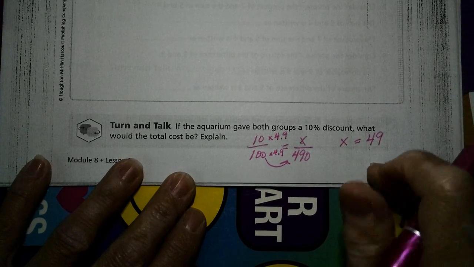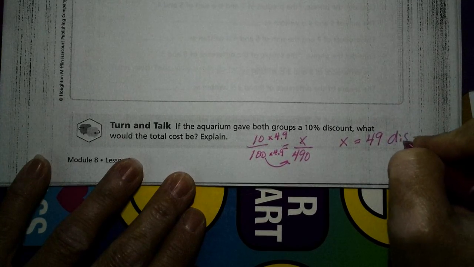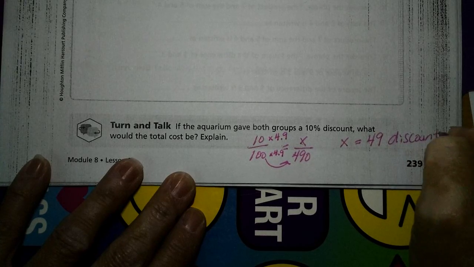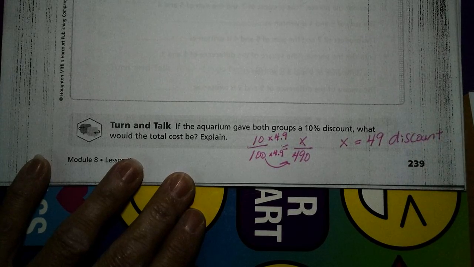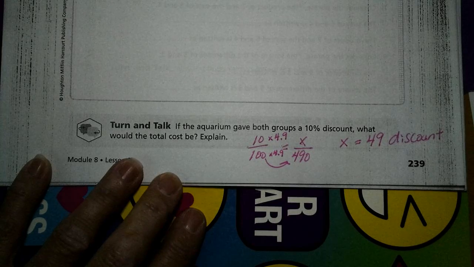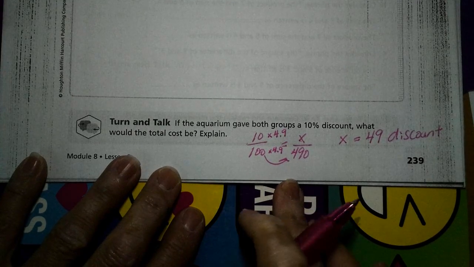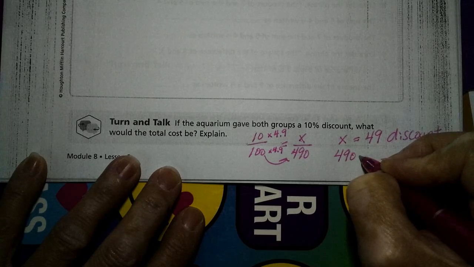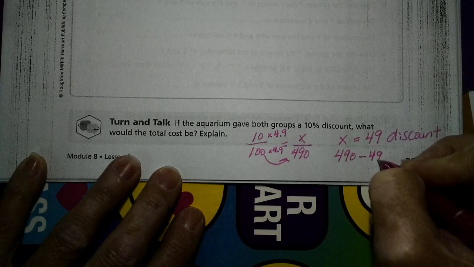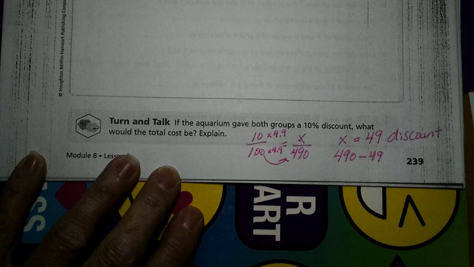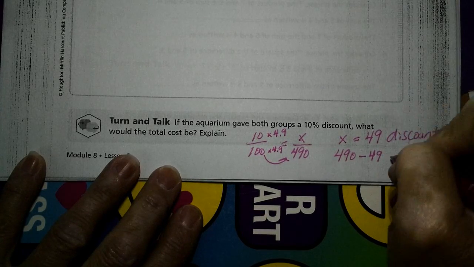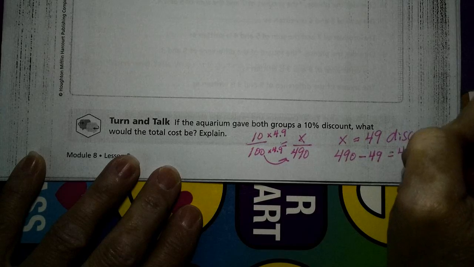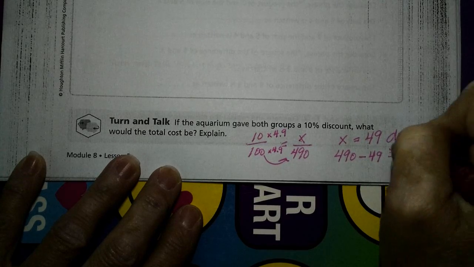Okay, remember, that is the discount. That is not the amount that we pay. So to figure out the amount we're going to pay is $490 minus 49. So when I subtract, I get $441.